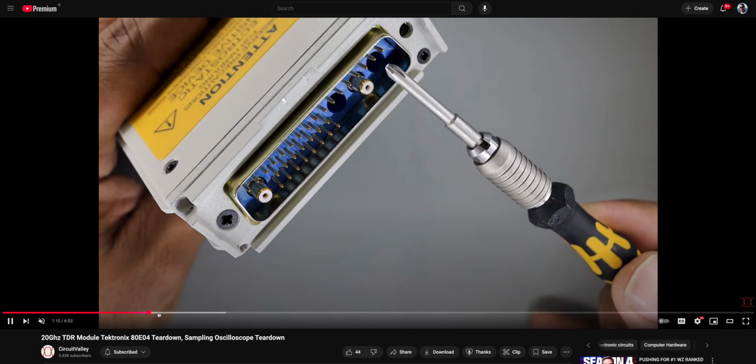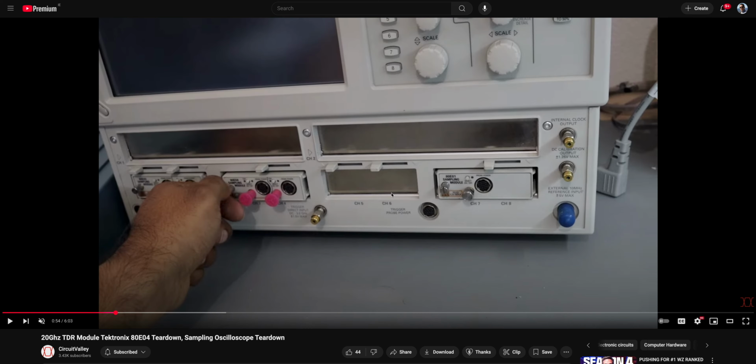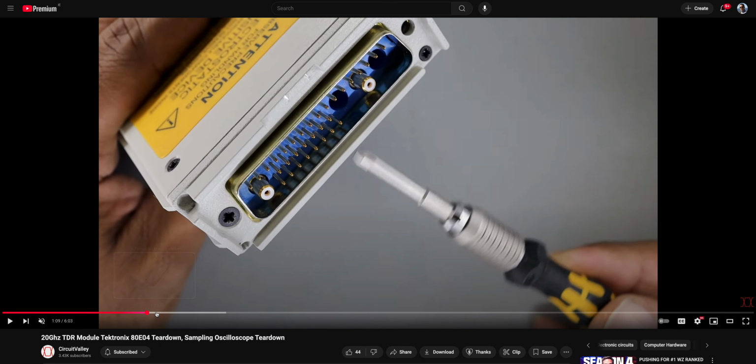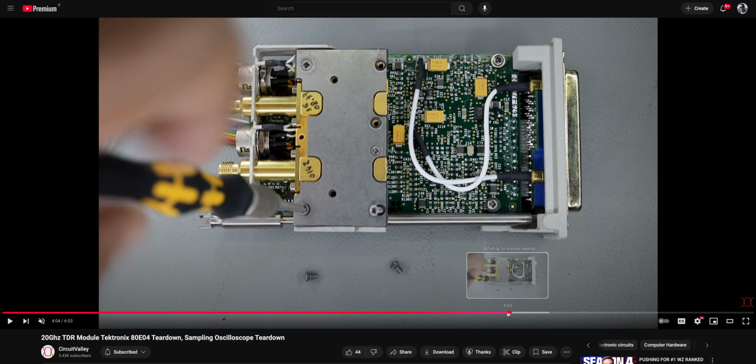So this part is identical to the 11800, but those heads are longer. We can see here in this video, we'll see later when it's fully open. Yeah, so I'd say that those heads are longer.